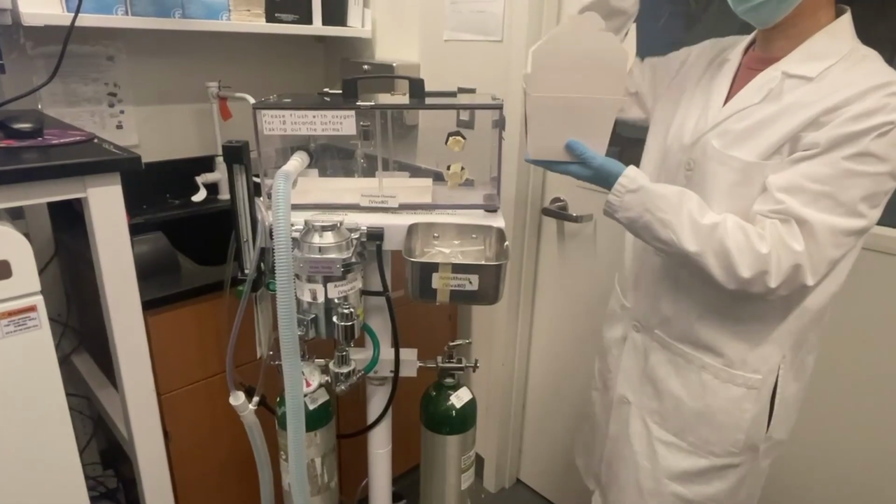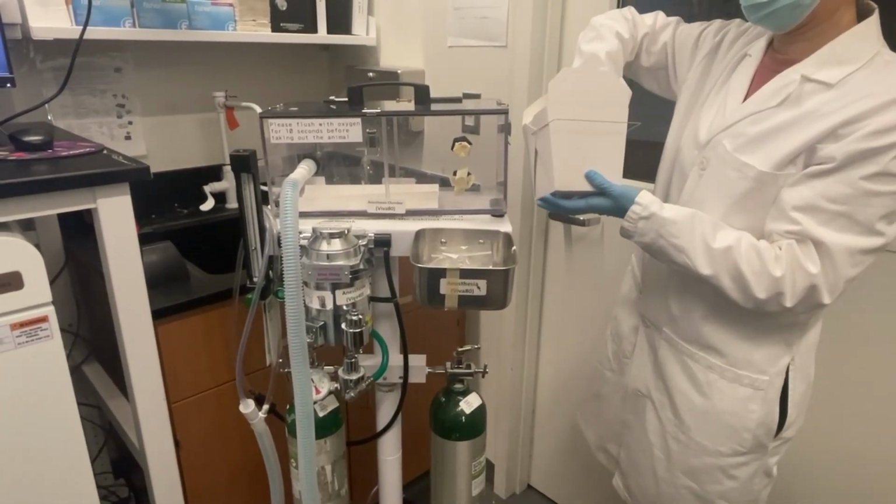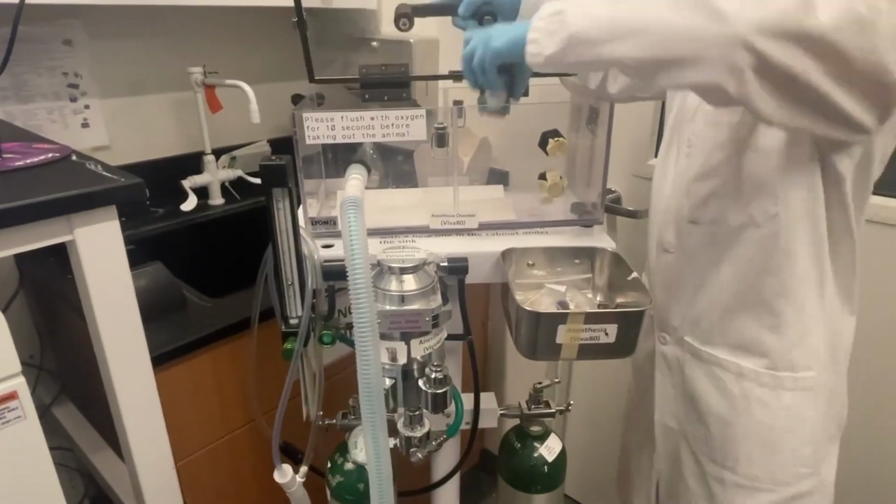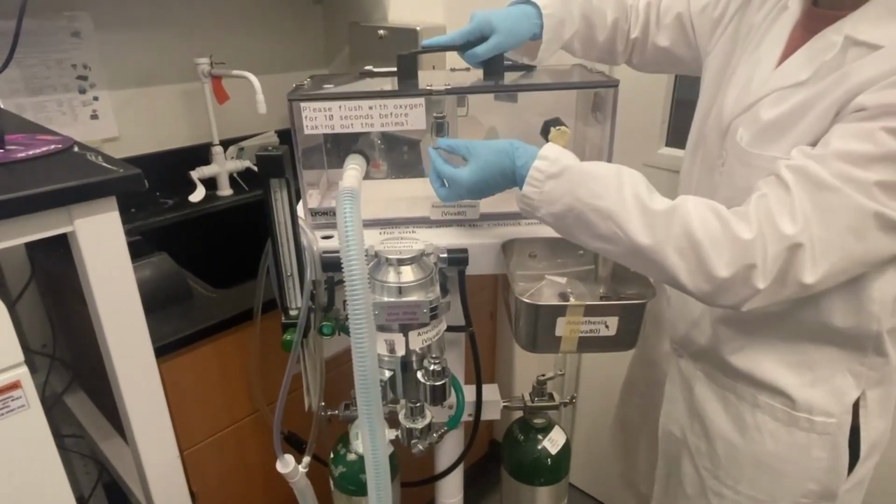In this tutorial, we use isoflurane gas anesthesia for the knockdown procedure. Injection-based anesthesia could be an alternative based on specific aims.